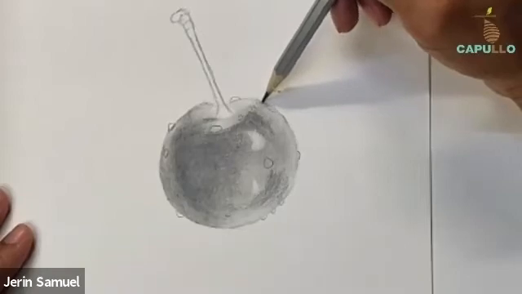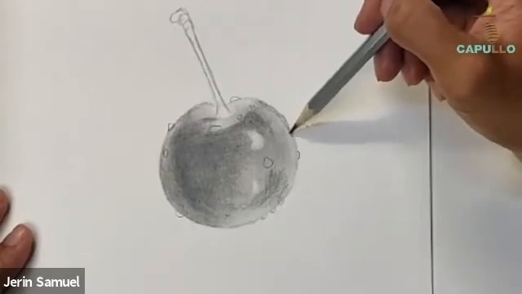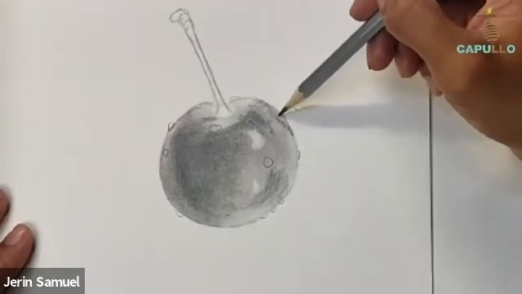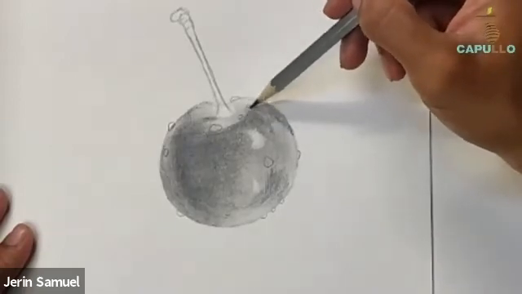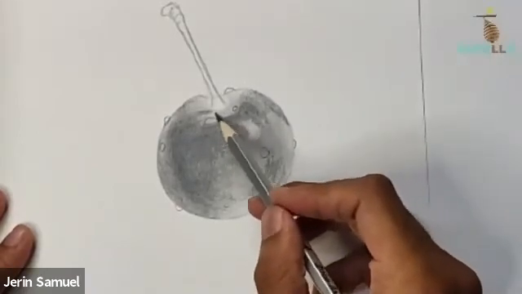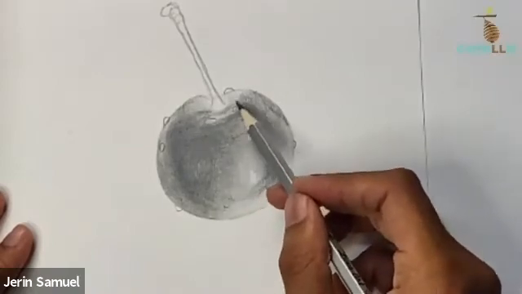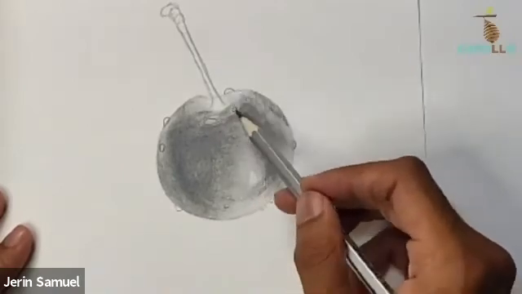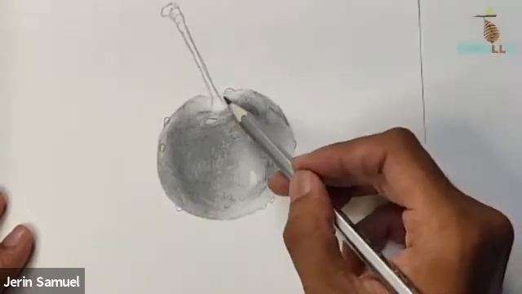You can start working on the edges also. You need perfect edges. So start working on the edges also while shading. Don't shade on the water droplets that you have made. That we will focus on at the end.